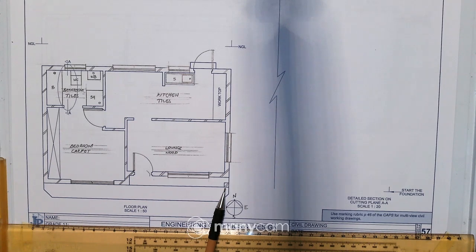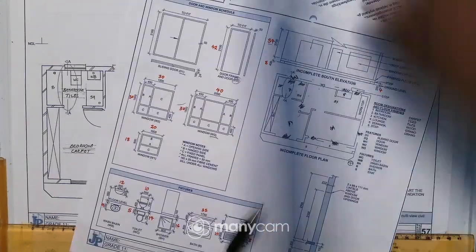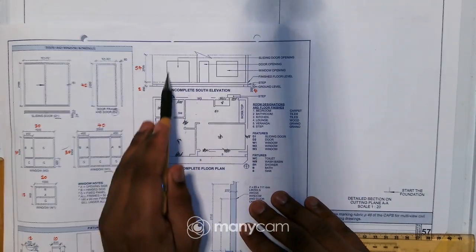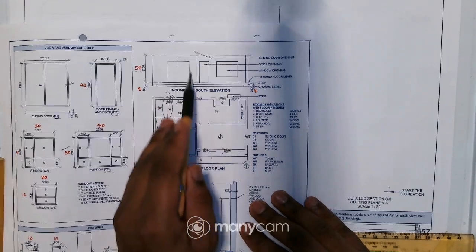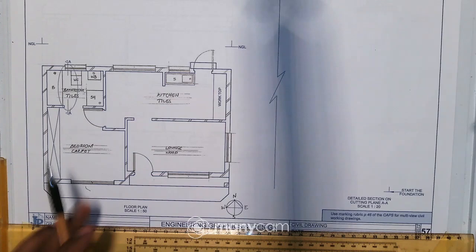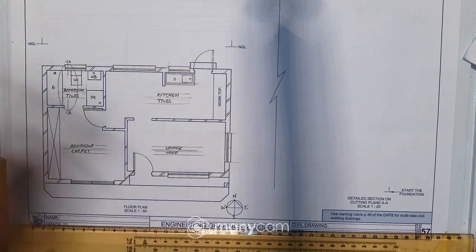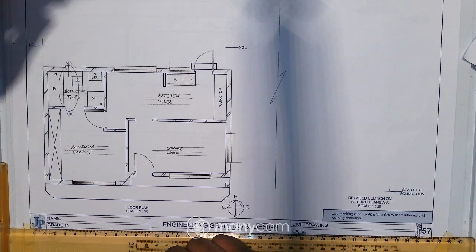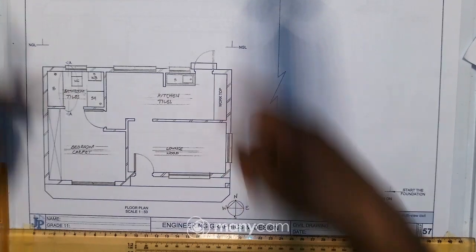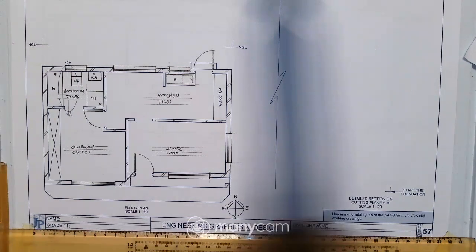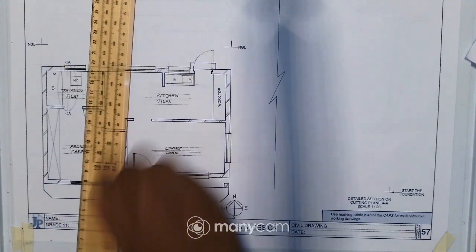And also, if you check this page, the incomplete south elevation, you can see that there is a space or an opening for the sliding door, the door, and the window. That's because of this, right? Okay, perfect. So now I'll just project everything up, the walls, sliding door, the doors, and the window. Okay, so I can just take my set square.